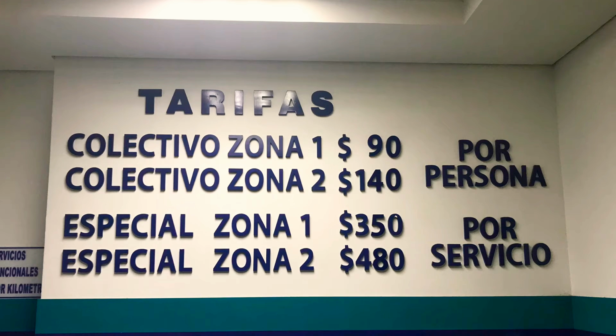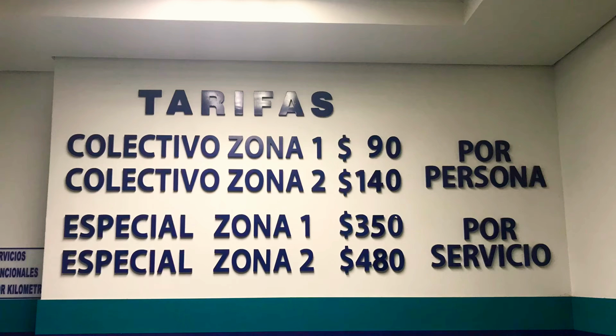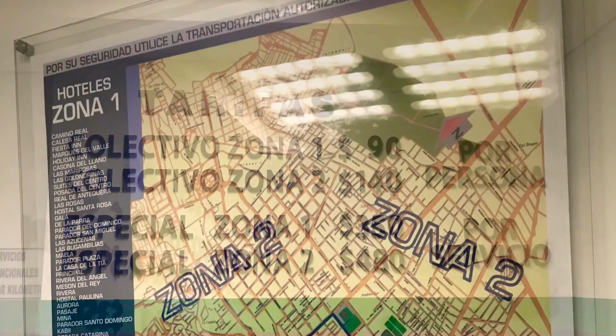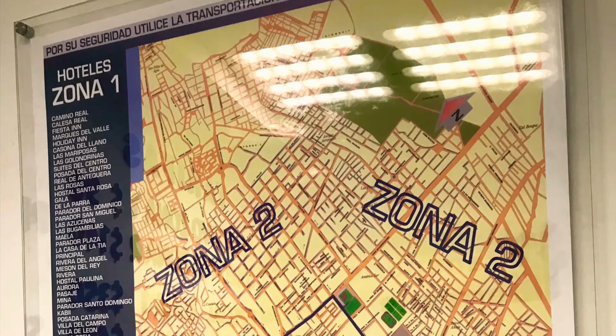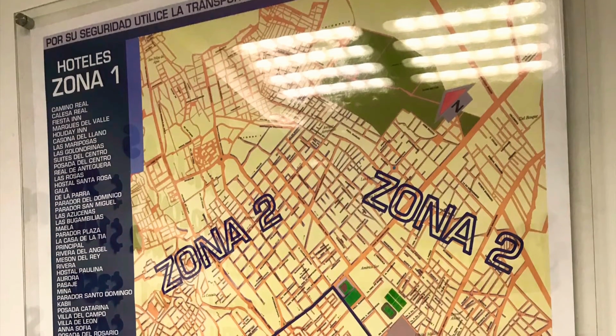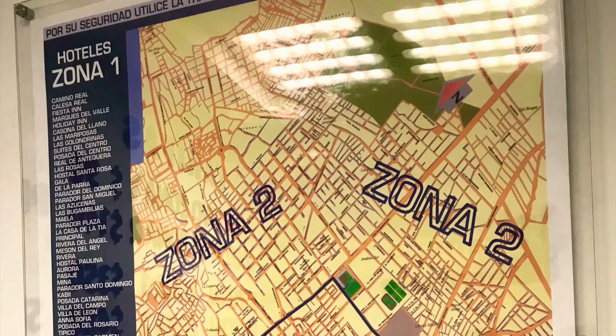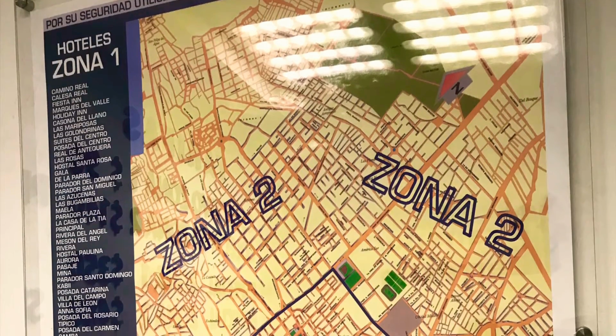Like I mentioned earlier, if you have one of those hotels and they're not on the list because it's either new or it's just not one of their higher end hotels, you've got to show your address to the guy that sells the tickets for the cab, because you pay for this ahead of time. You don't pay the cab driver ever. You pay ahead of time right there at the counter where these prices are, and he'll be like, oh, okay, you're in zone 1 or you're in zone 2. And you just go to the cab, they'll give the address to the cab driver, and they'll take you where you need to go.